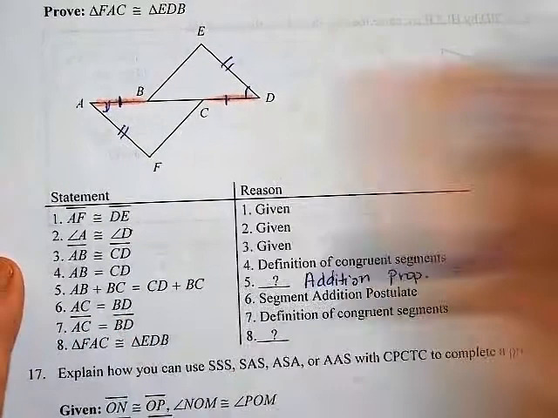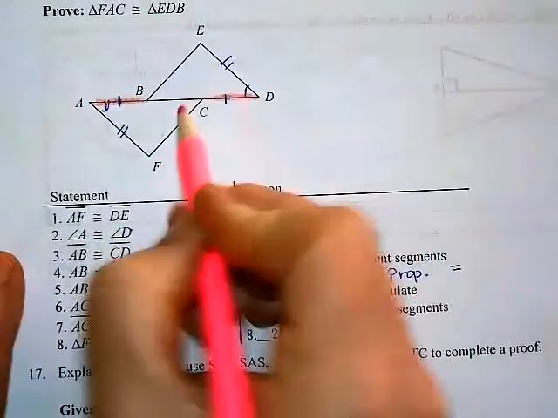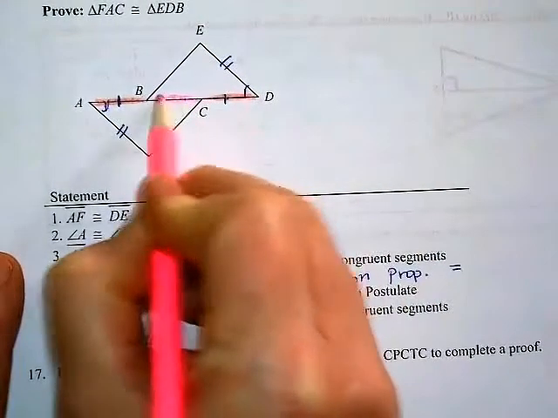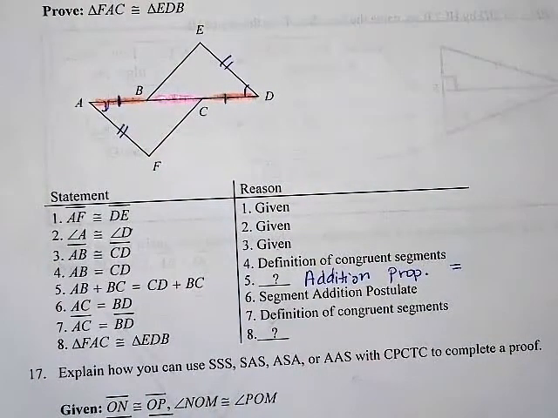Now, tell me about BC. Tell me about segment BC right here. Do you believe that BC is used? Is BC congruent to itself? Yes, and it's not by reflection. It just is. It's itself. It's used twice. If you add the pink BC to AB, you're going to keep the equality of adding it to the CD.